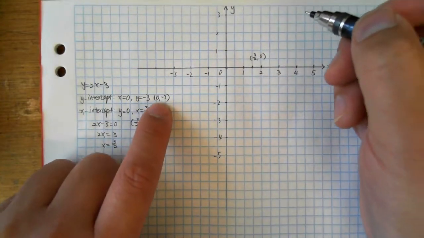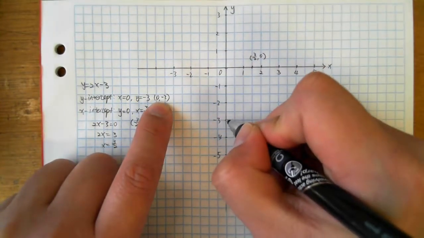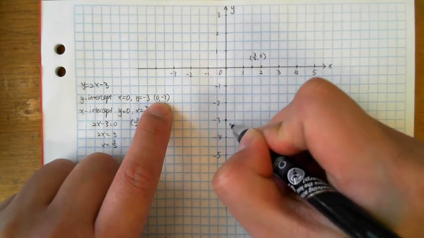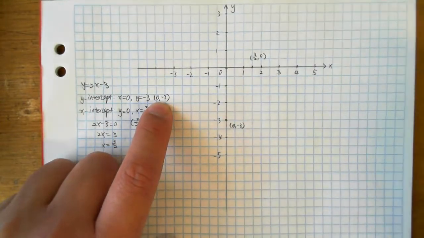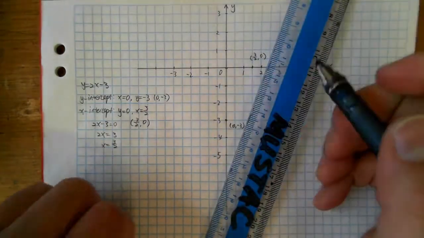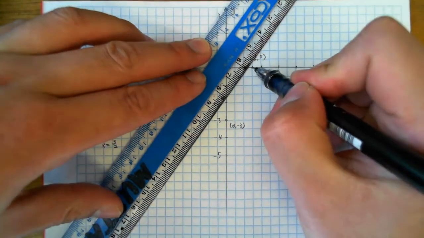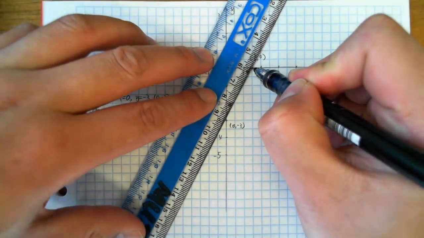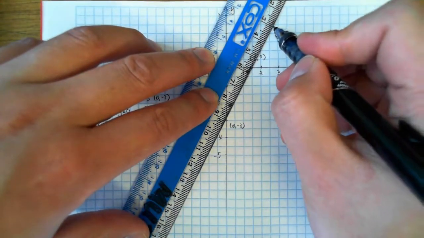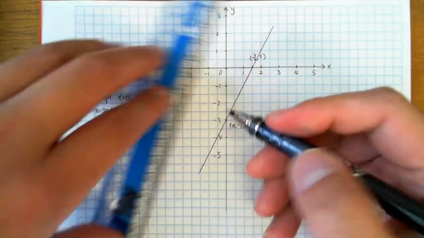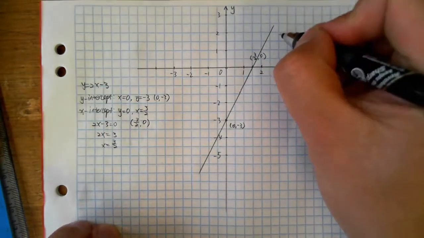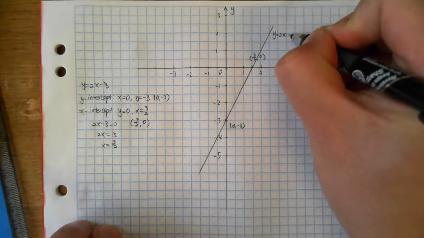And then the other point is 0, negative 3, which is here. Alright, so this one is 0, negative 3. And then we connect these 2 points. So they are 2 distinct points. Alright, and then this is the graph of y equals 2x take away 3.